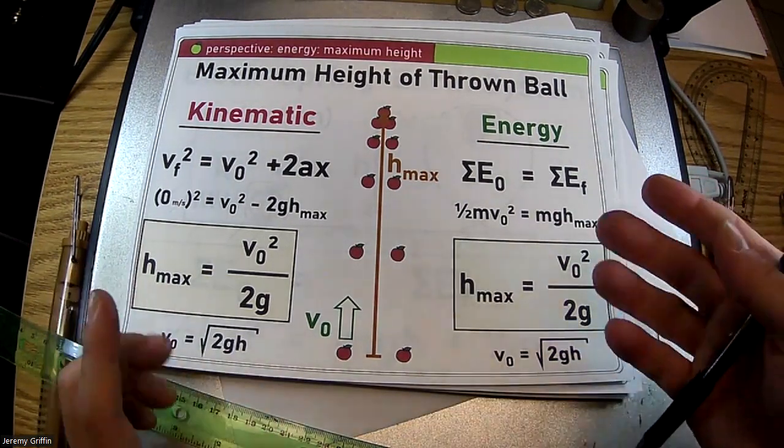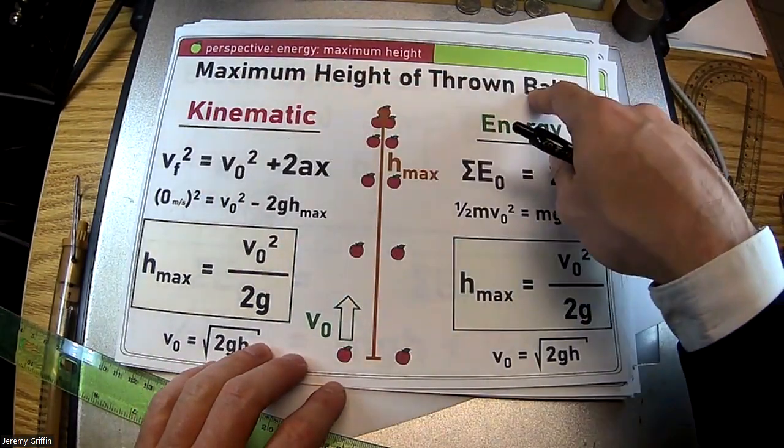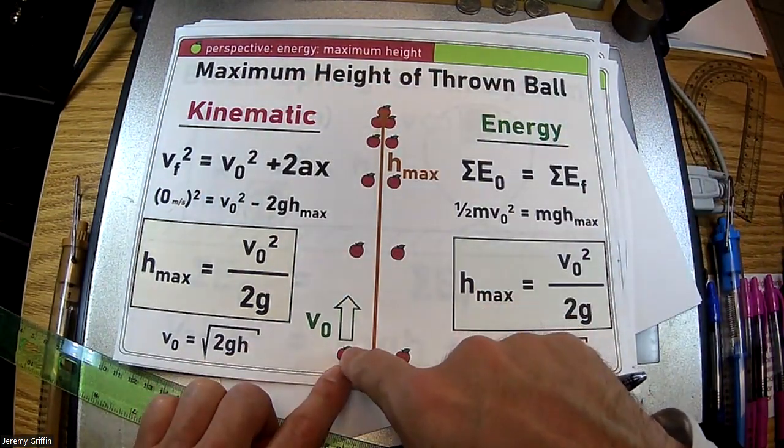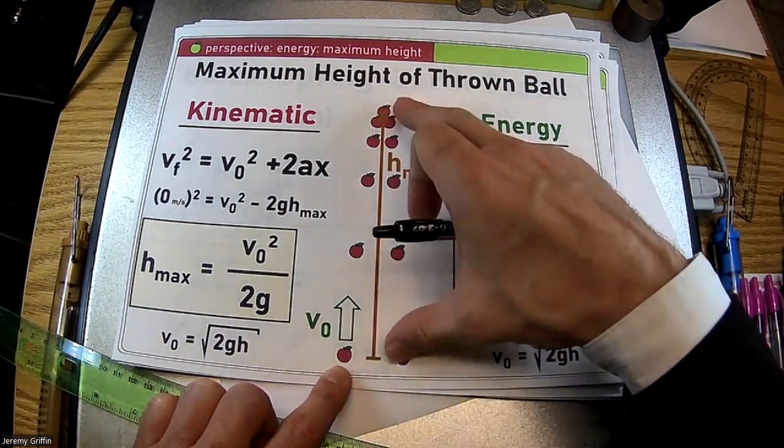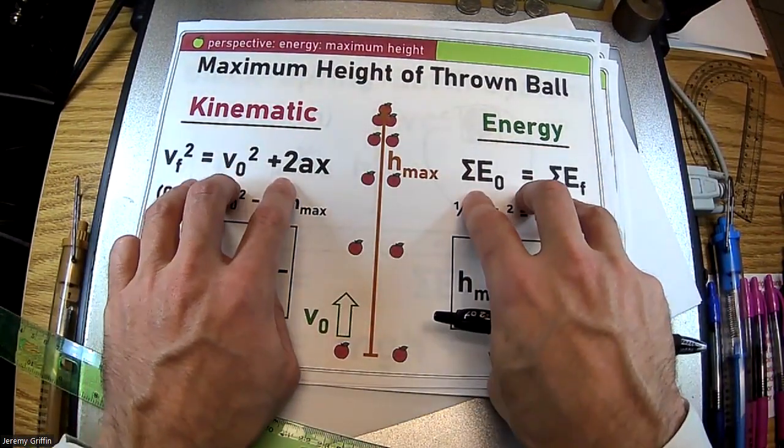This is just the reverse question. What if you throw a ball upwards and you want to know what's the maximum height that it goes to, right? So throw a ball upwards. Say you know your throwing speed. I wonder how high does it go, right? Here's a kinematic approach. Here's the energy approach, right?